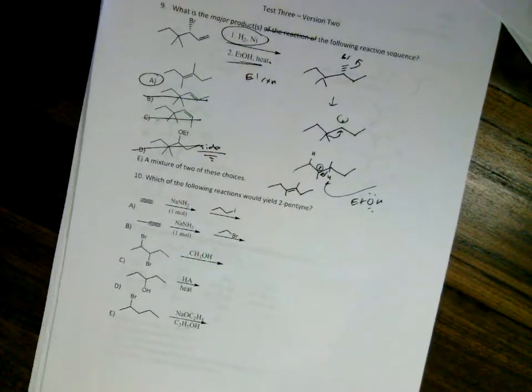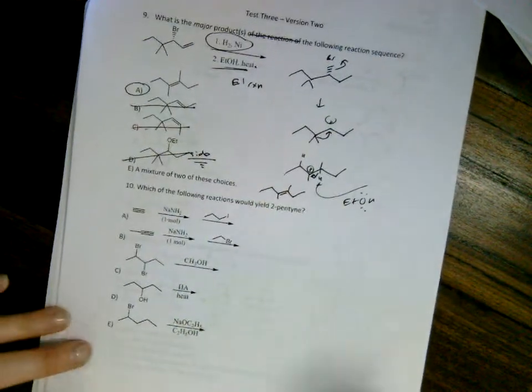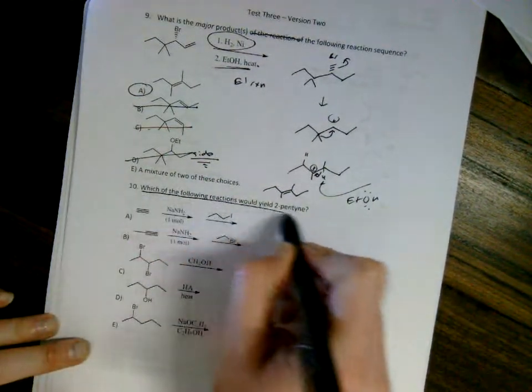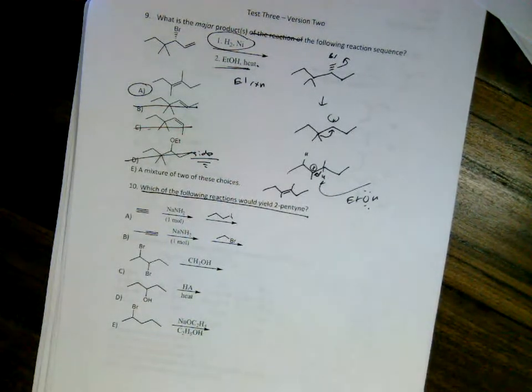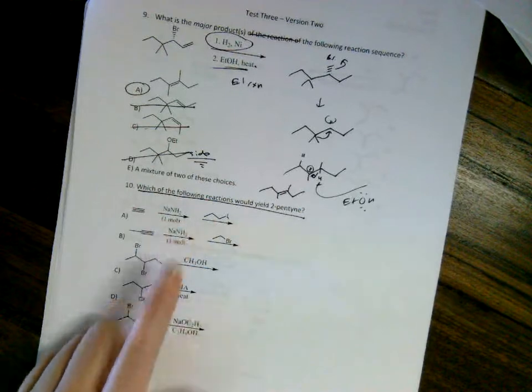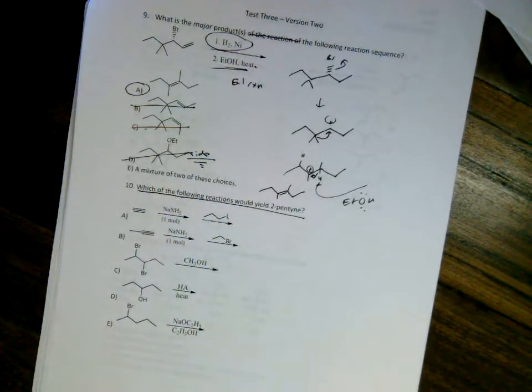Okay, the next question is a multi-step reaction. I love multi-step synthesis questions. Oh wait, this isn't a multi-step synthesis. It's which of the following would yield 2-pentyne. So you just have to be able to know all of these cold turkey. Well, the first one is actually a multi-step synthesis.